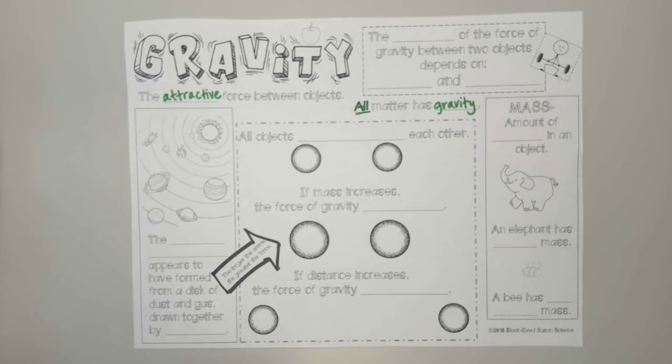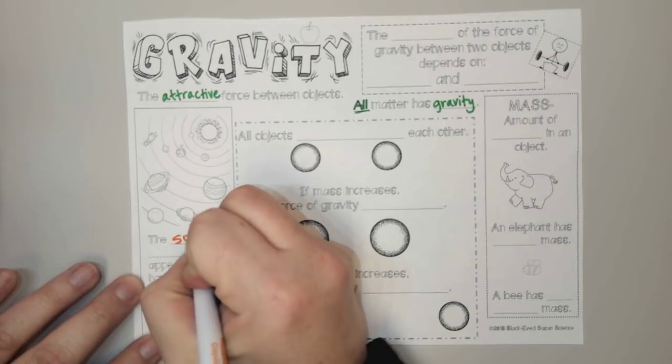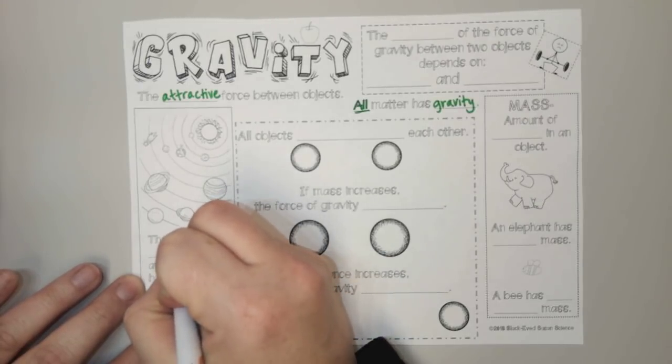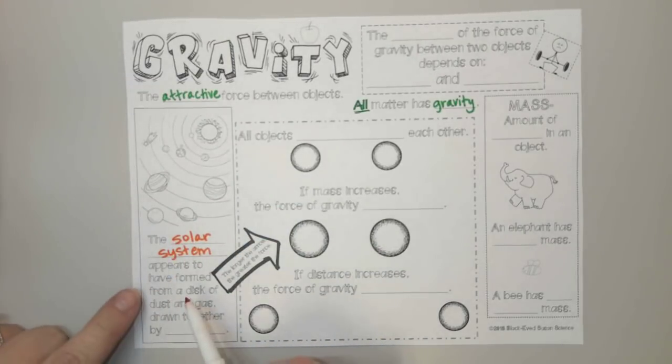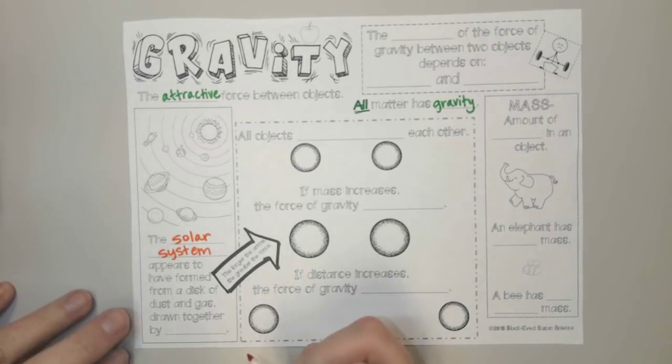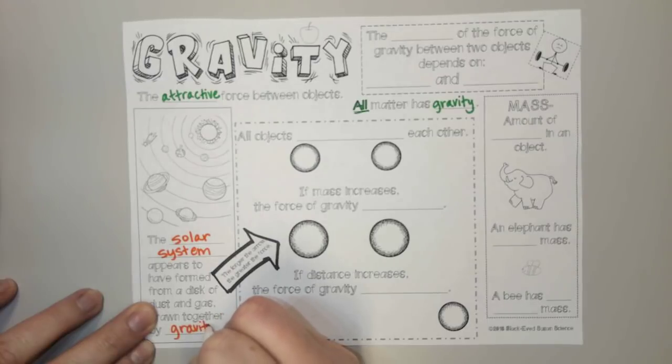The solar system is really held together by gravity. It's a huge factor in the way that objects are positioned in our solar system and the way that objects move in our solar system. So we're going to say the solar system appears to have formed from a disk of dust and gas drawn together by, you guessed it, gravity.